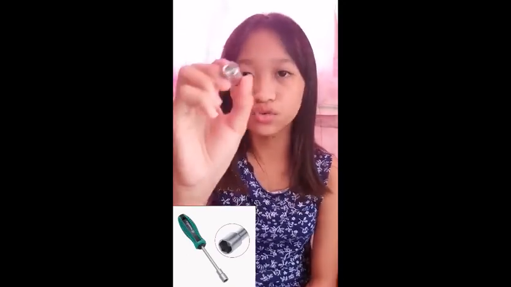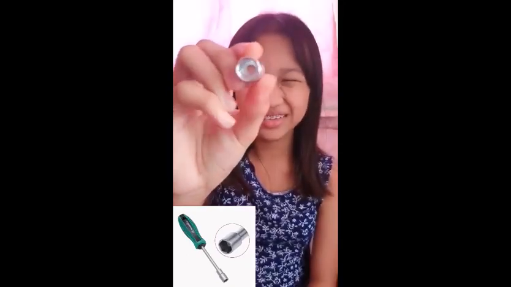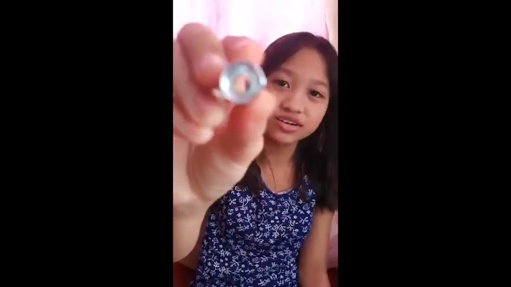Next is the hex screwdriver, or sometimes called a nut driver. It is used to tighten nuts, like a screwdriver would tighten screws. This is the hex screwdriver.